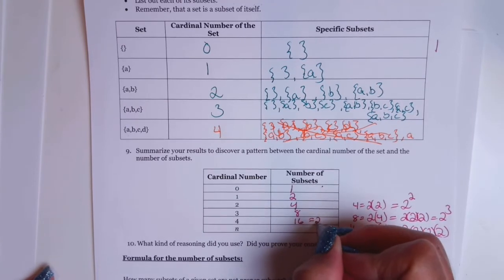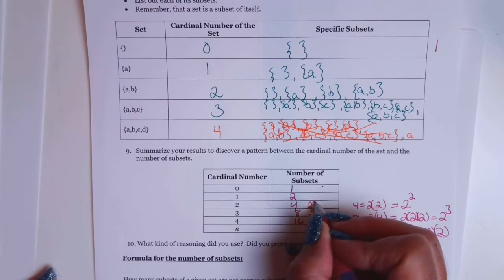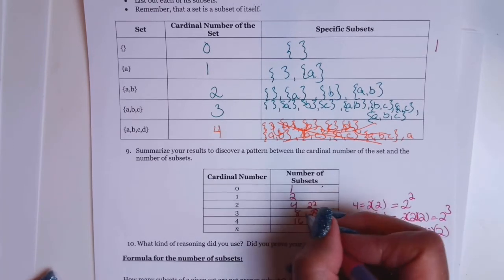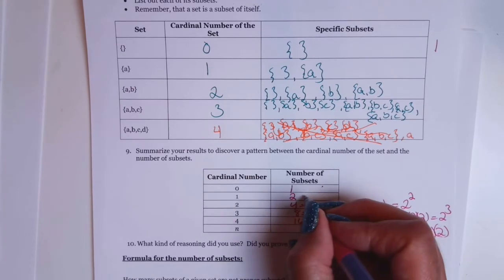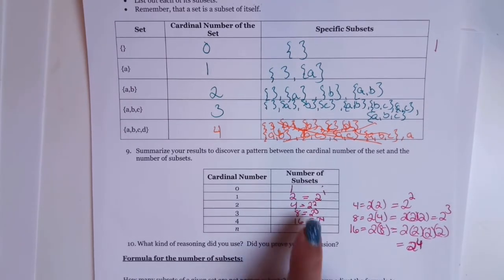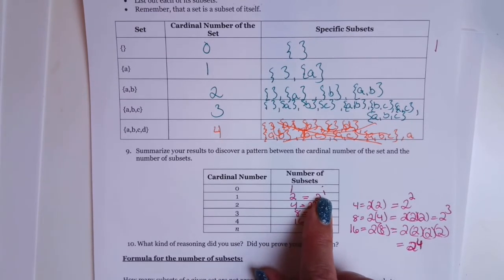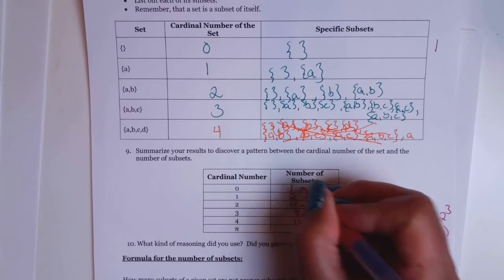So this would be 2 to the power of 4, 2 to the power of 3, 2 to the power of 2. 2, again, we don't write the exponent 1. So this is actually 2 to the power of 1. It's the same thing. We just don't write that one. But here, what about this last one?